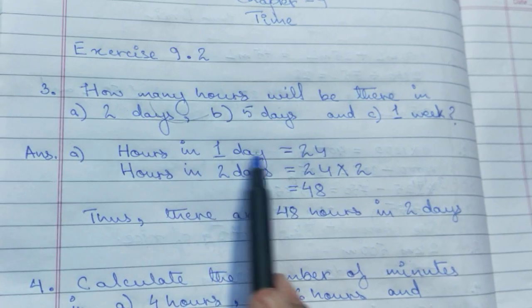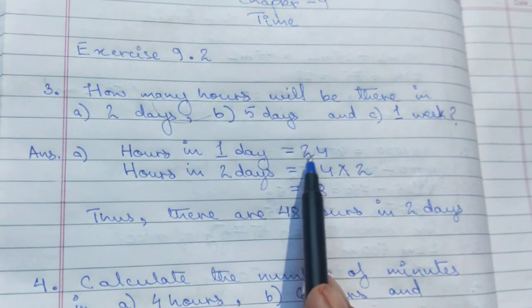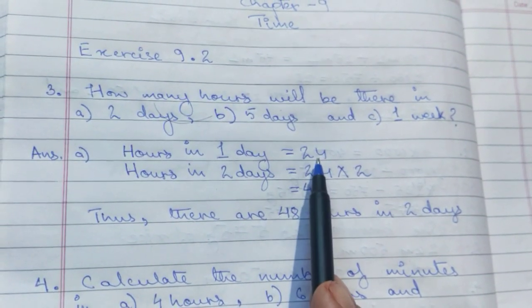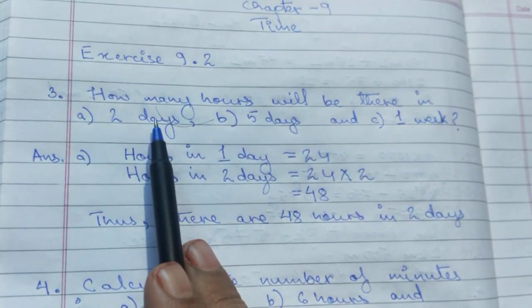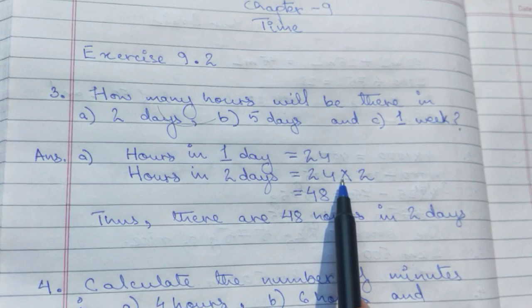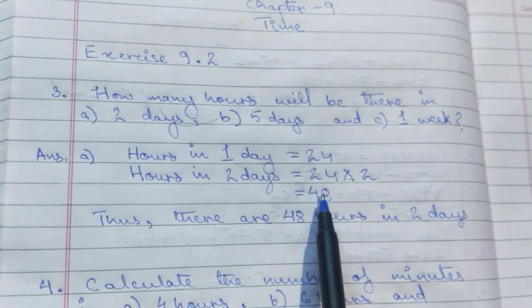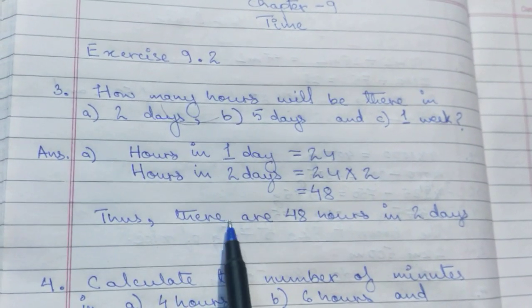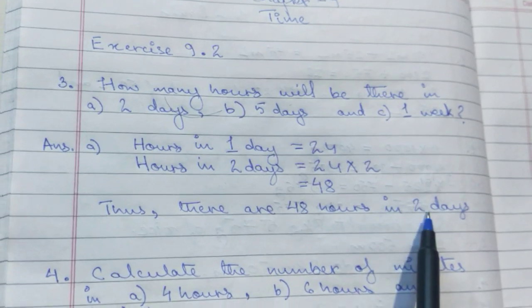Hours in 1 day is equal to 24. Now they are asking hours in 2 days. So hours in 2 days will be 24 into 2. That will be 48. Thus there are 48 hours in 2 days.